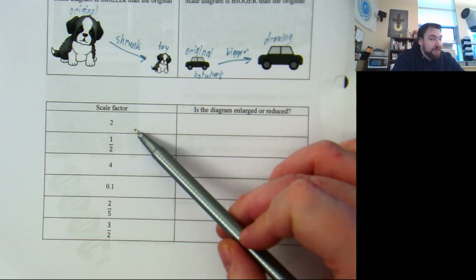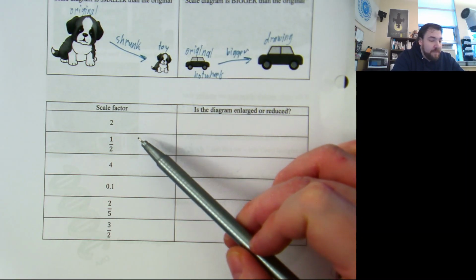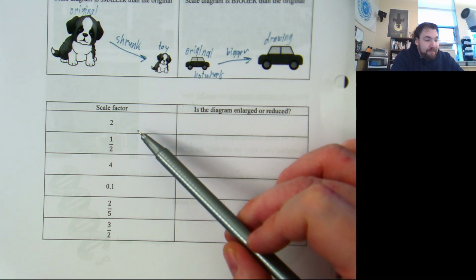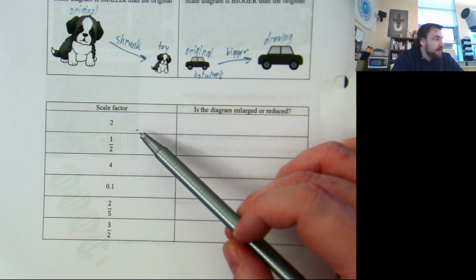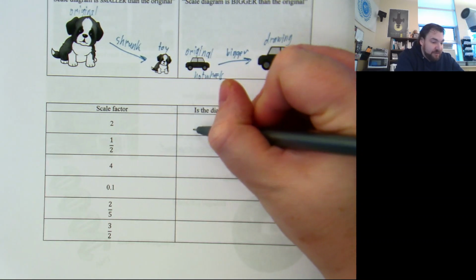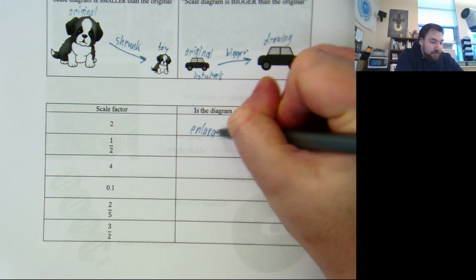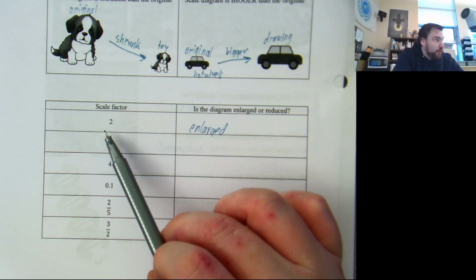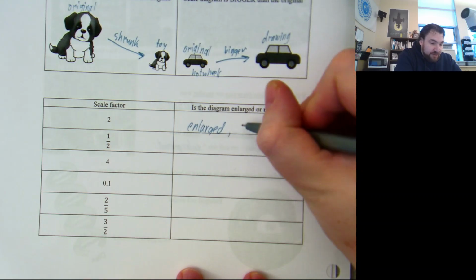So if I've got a scale factor of 2, is the diagram bigger or smaller than the original? It's an enlargement. And specifically, it's an enlargement how much? A scale factor of 2 means this thing is twice as big.